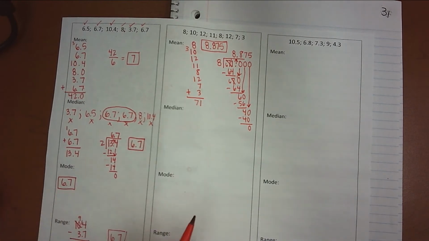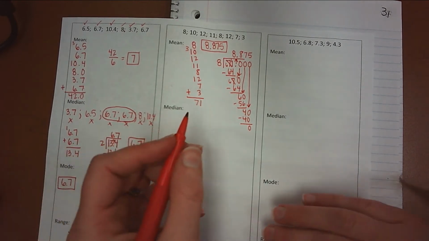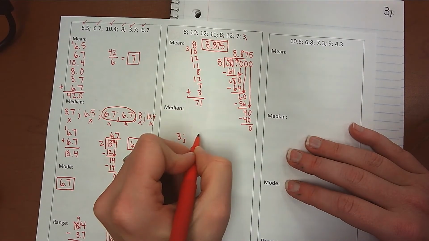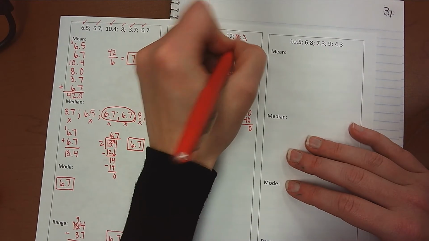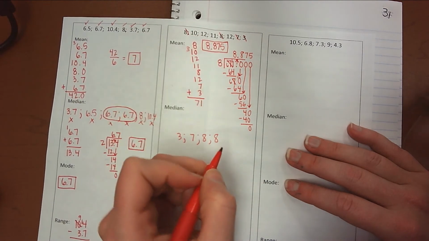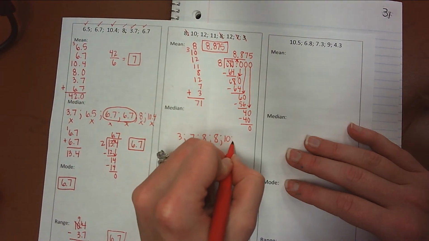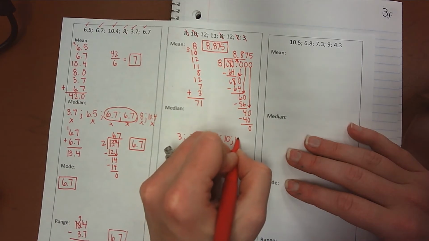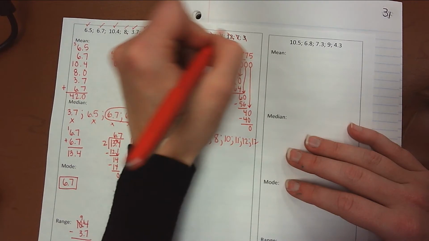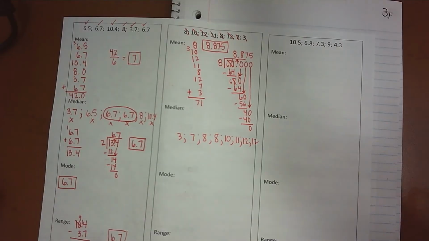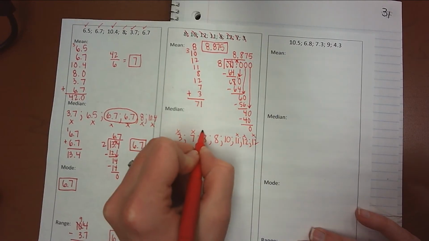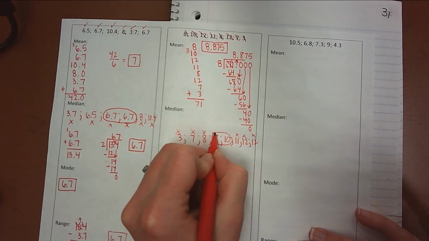For my median, I have to find the middle number. So I'm going to order them least to greatest. So I'm going to do 3. Then I will do 7, and then it looks like 8, and I have 2 of them. Then I have 10, 11, and I have 2 12s, 12 and 12. And so my median, I'm going to get to my middle here. And again, you can move your fingers across, or you can use little X's.